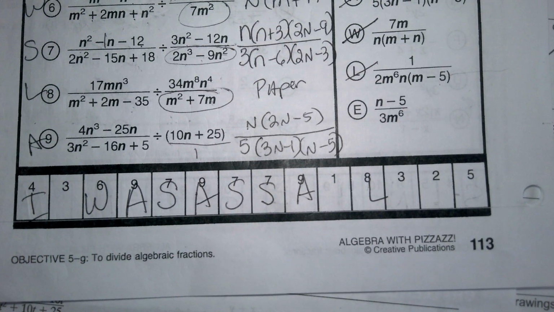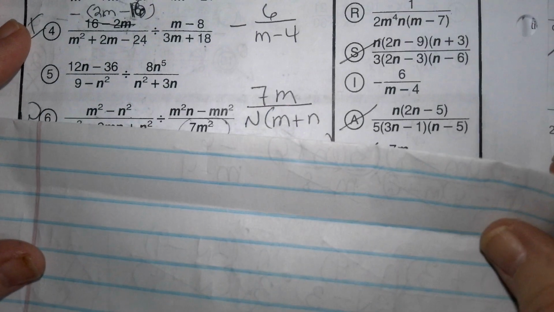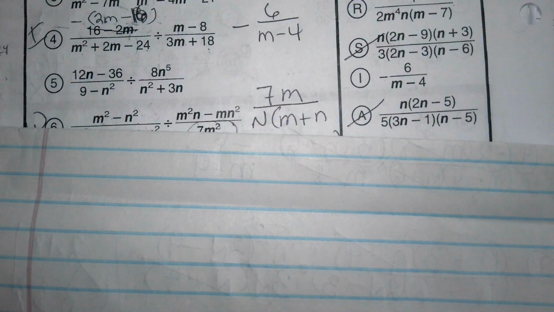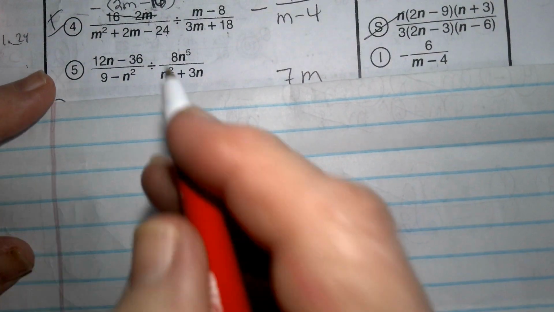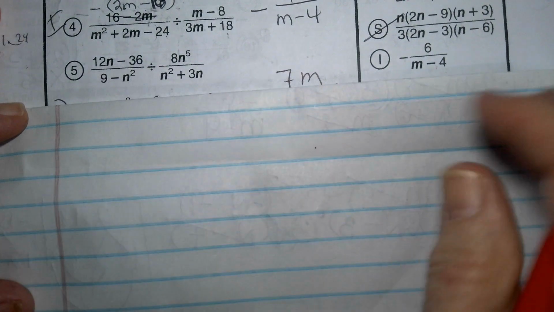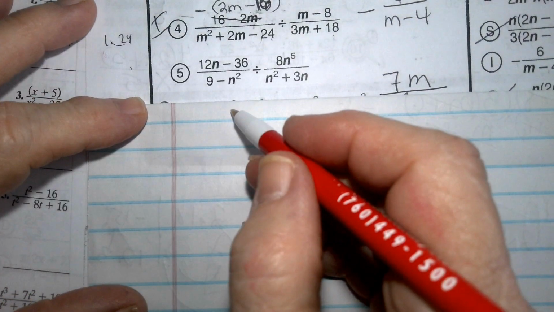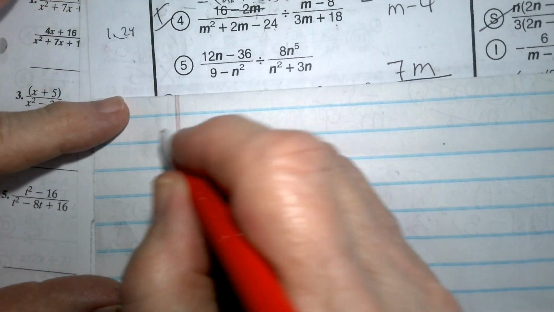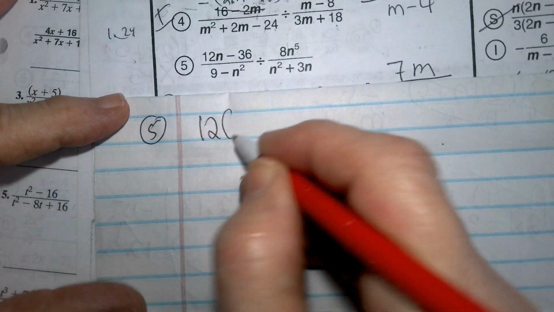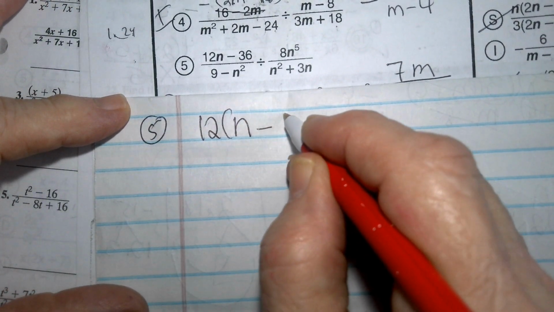That's pretty good. All right, so let's go ahead and look at the number 5. This is going to be the last one. All right, so the number 5 is, what can we pull out of this 12n minus 36? 6. How about a 12? So on the number 5, we can pull out a 12 of n minus 6.